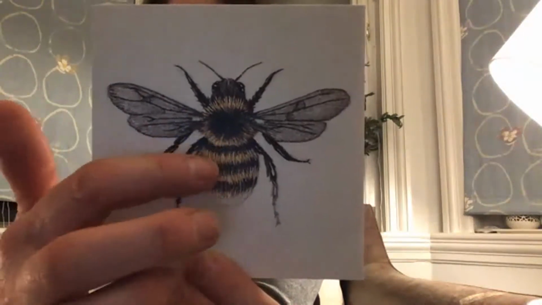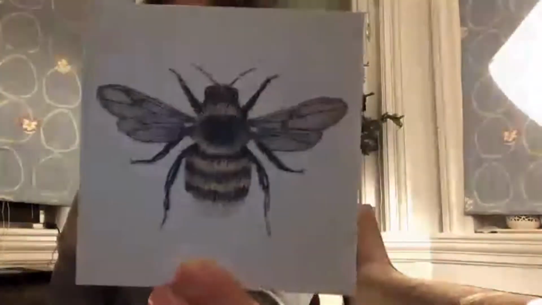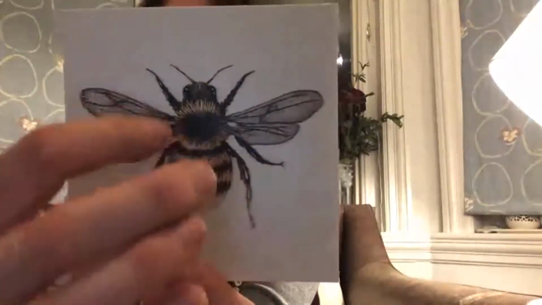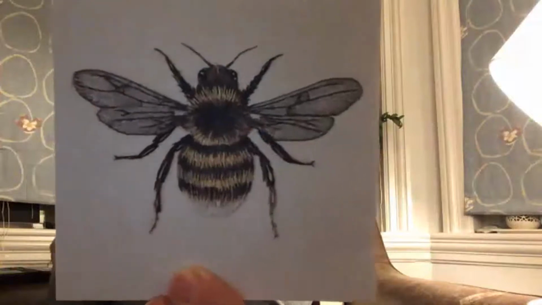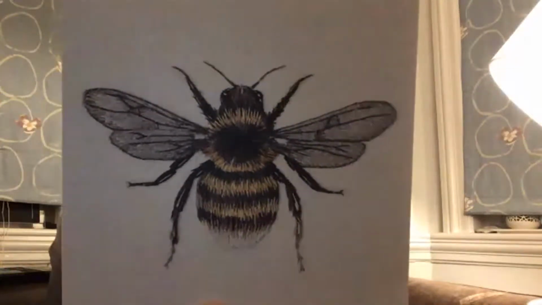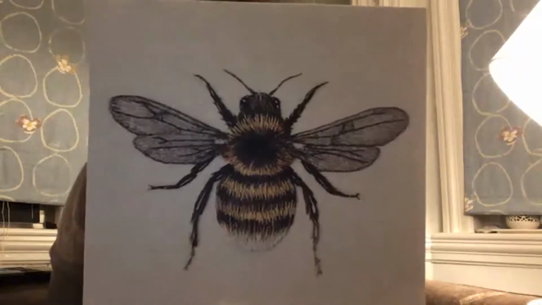But 1, 2 yellow stripes and a yellow circle. Yes, there's shapes in there to spot as well, isn't there, when we look? It's a circular shape, a circle here, a circle in a circle. So many things to see when we look and notice. What do you see?